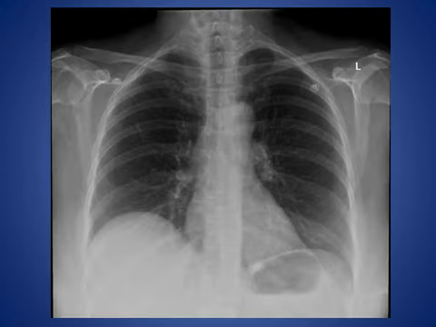Here, this is our last case. As we see here, this is a normal chest X-ray, and we see part of the diaphragm has an abnormal contour, and this is elevation affecting part of the diaphragm or a segment of the diaphragm. We call this diaphragmatic hump or diaphragmatic eventration, and it is different from diaphragmatic paralysis, which affects the whole diaphragm.